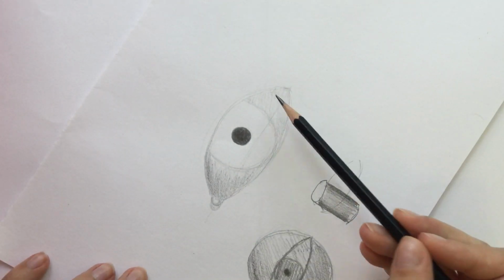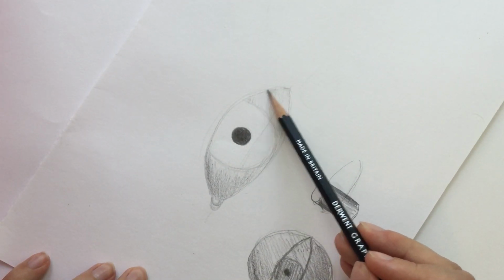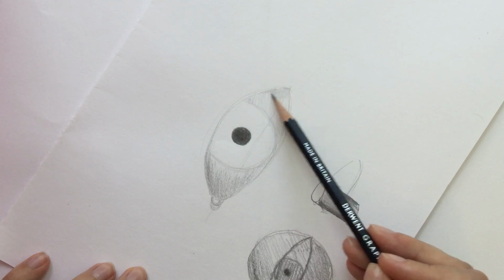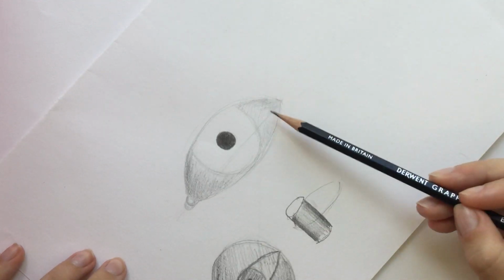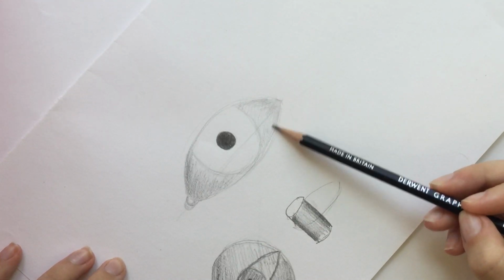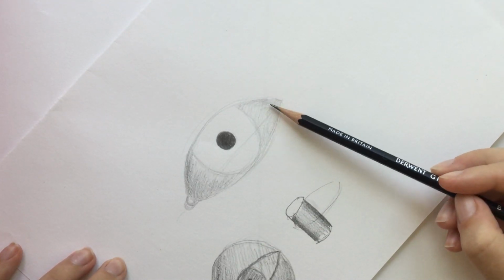So I'm going to have to start turning my paper, because otherwise I can't add the tone properly. So just going to add a little bit of mid-tone there as well.